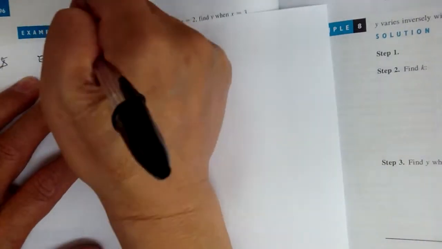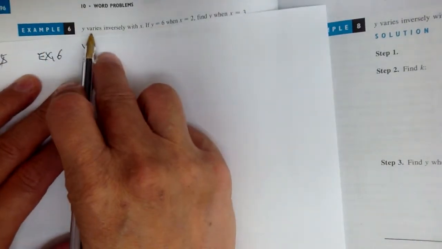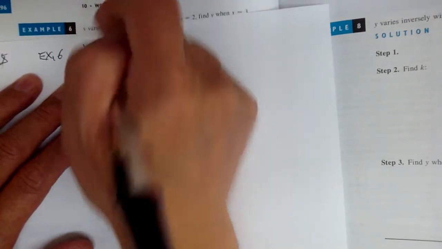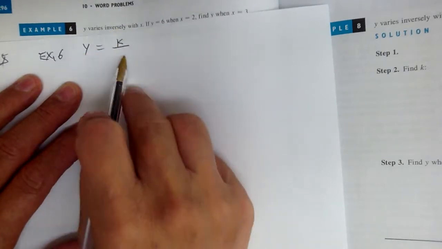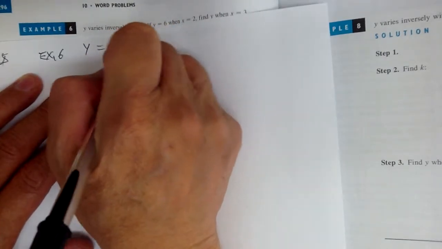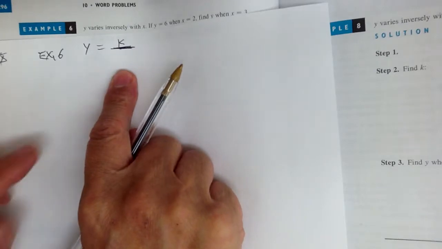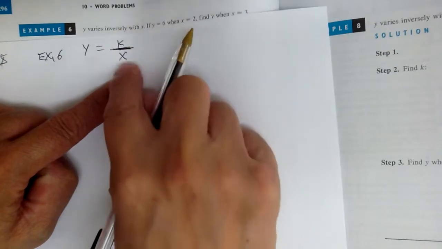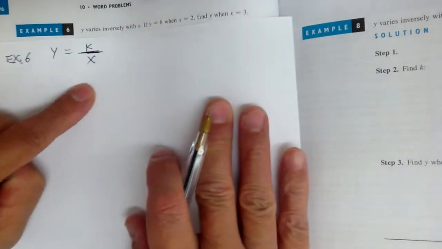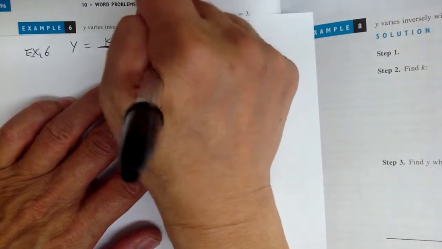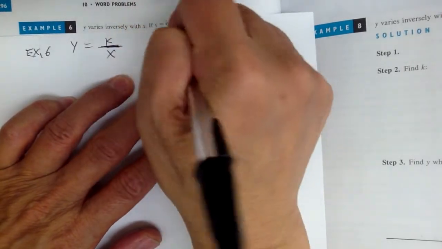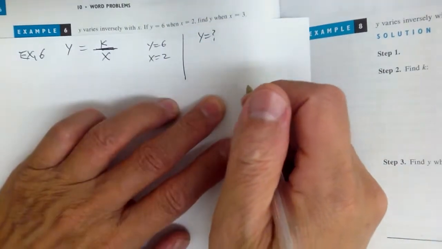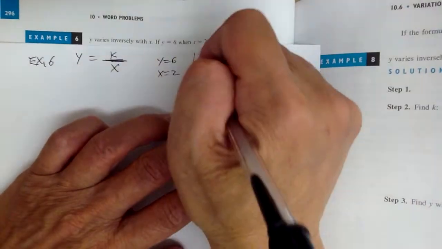Again, to translate, y means y. Now it says varies inversely, so you see the keyword inversely. That means anything after it goes on the bottom. So when you see the word inversely, that means divide. Make sure you know the difference. And with x, anything after the inverse goes on the bottom, so it becomes just like before. So y equals 6 when x equals 2. That's one set of information. You're looking for y when x equals 3.